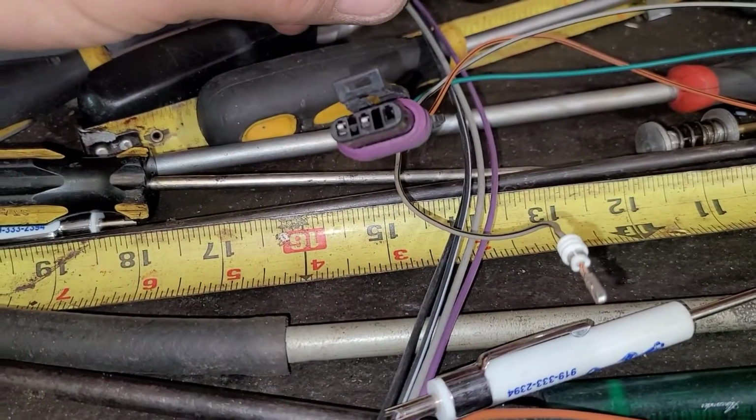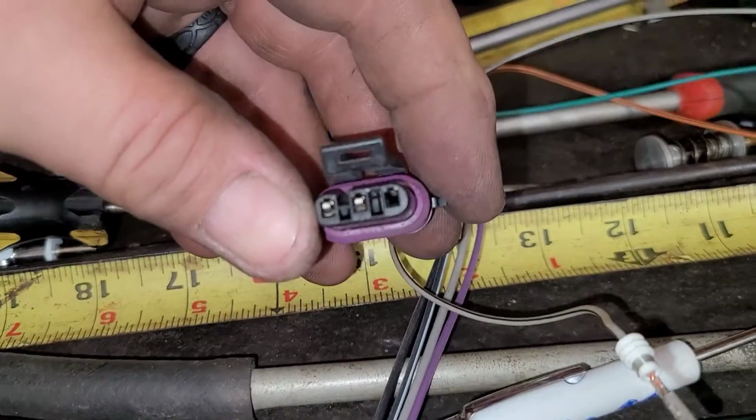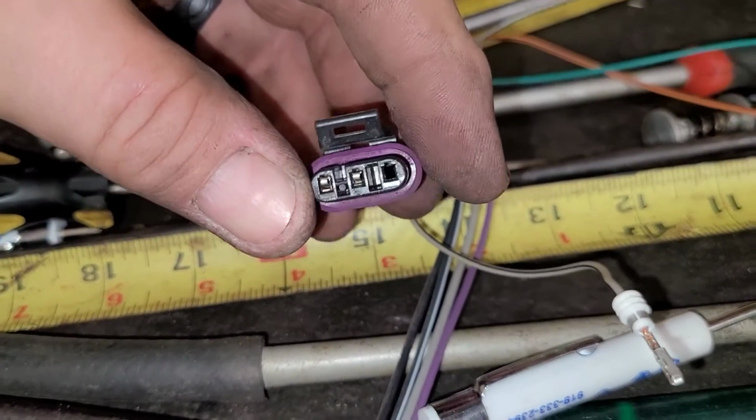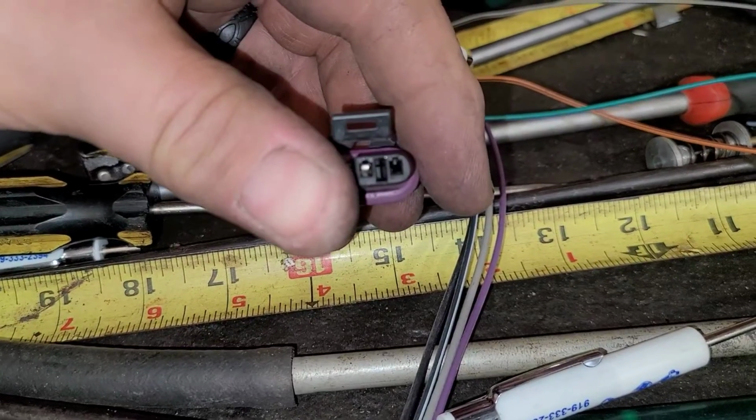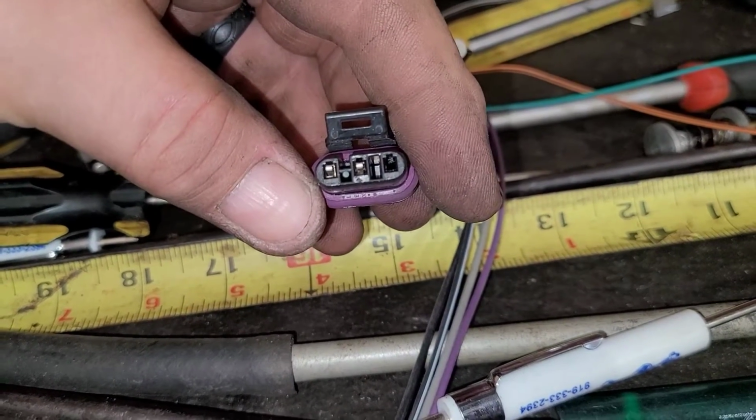I have a new sensor coming anyway, because at this point I may as well put a new sensor in it. So let me get this back together, let me get the harness routed, and let's get the new sensor in and let's see what the readings are.